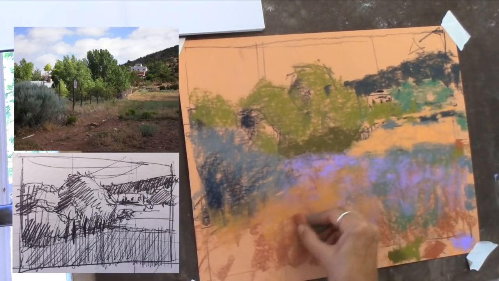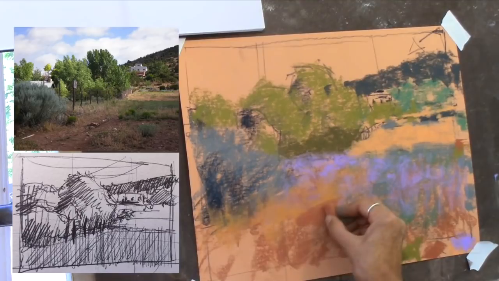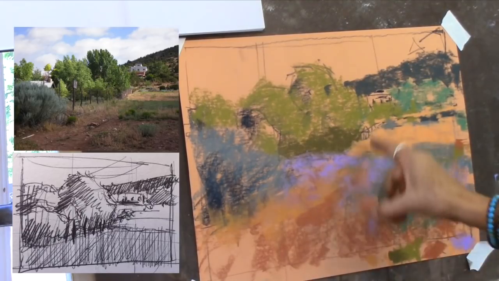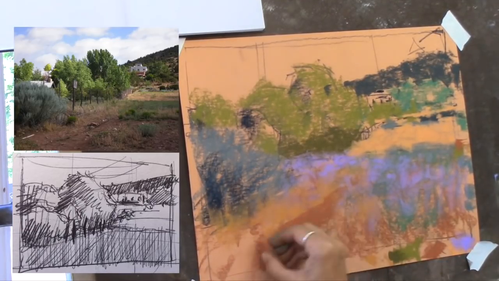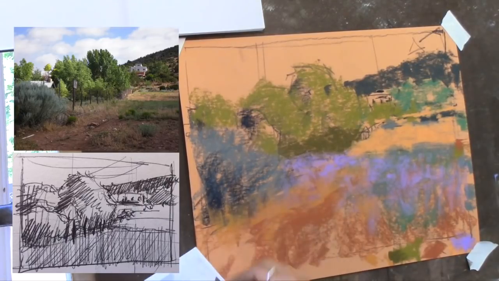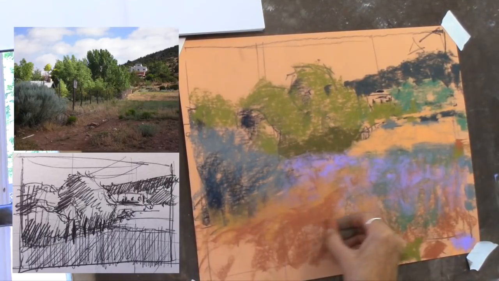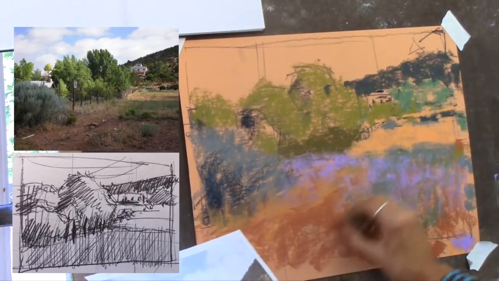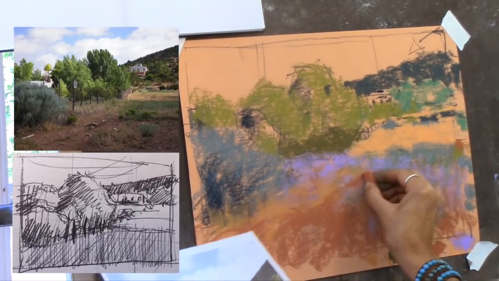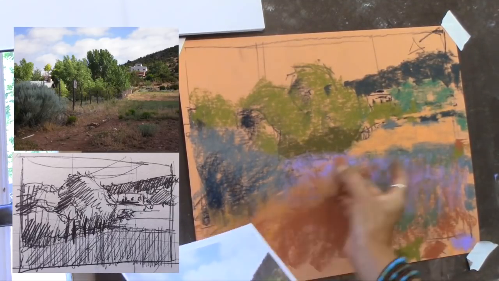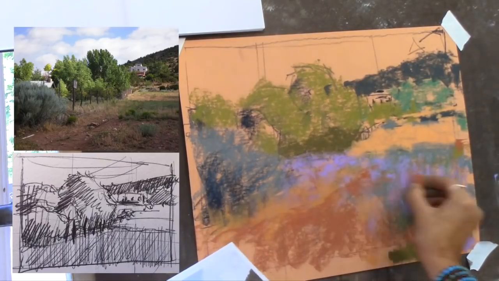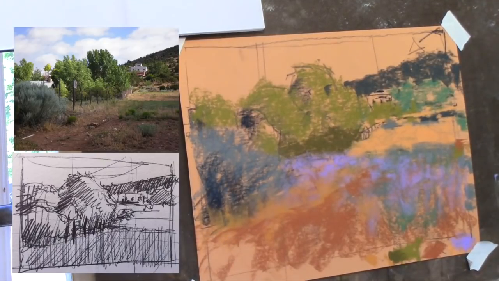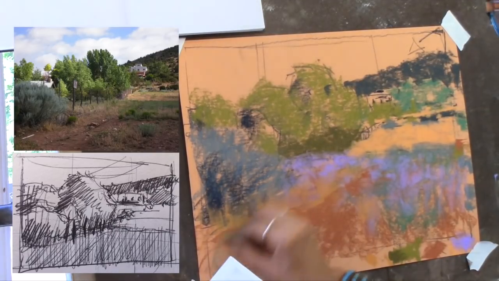In my piece, I've got a little idea that there's a sort of a pathway coming forward. If not a pathway, just some kind of little guiding into this composition. It's just kind of a dirt path, but it's okay.